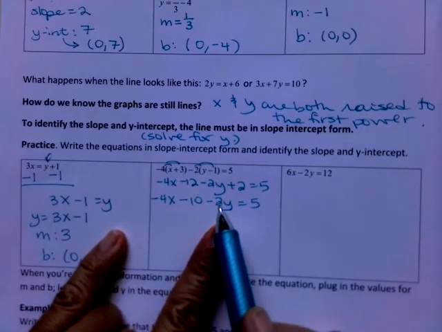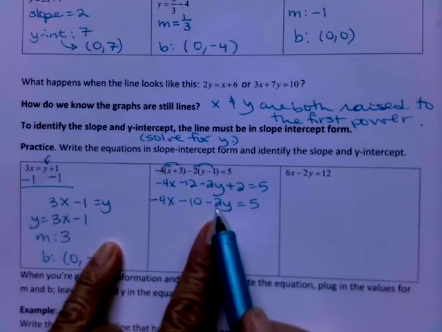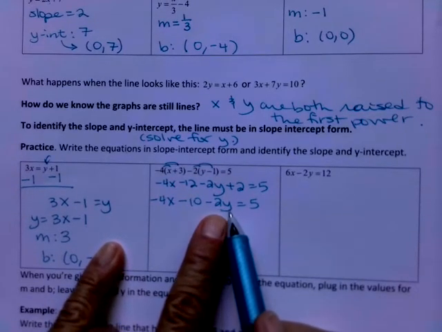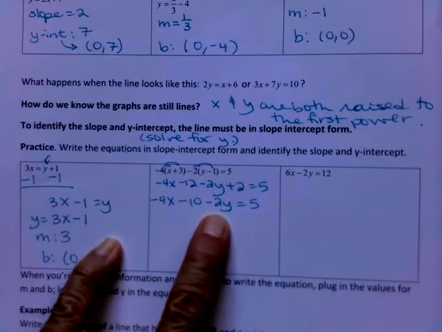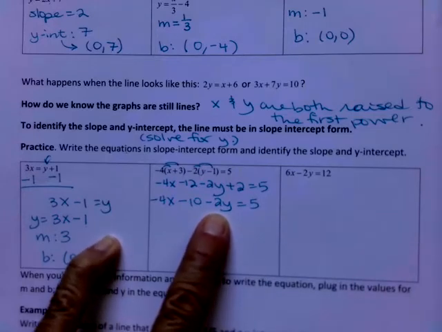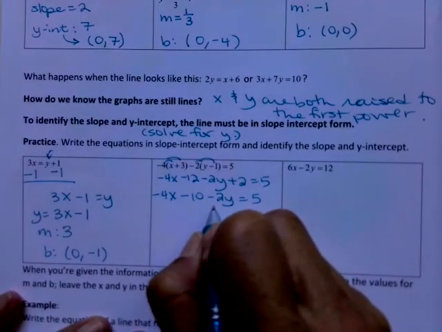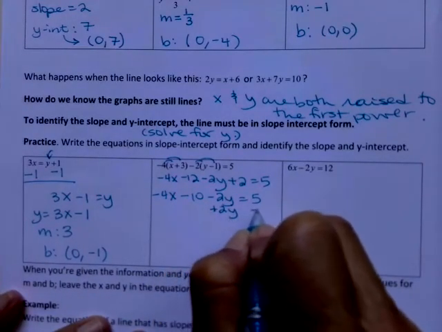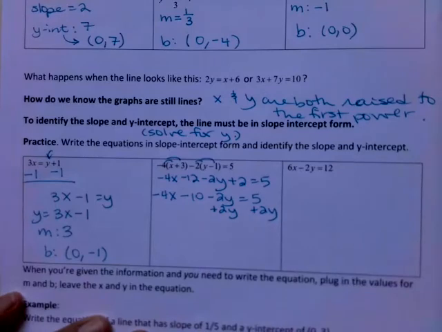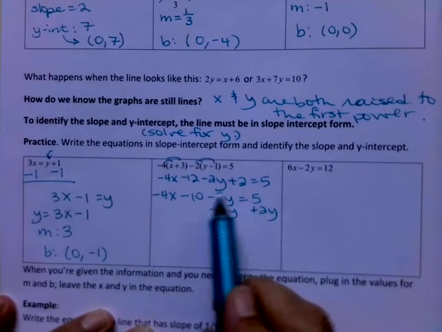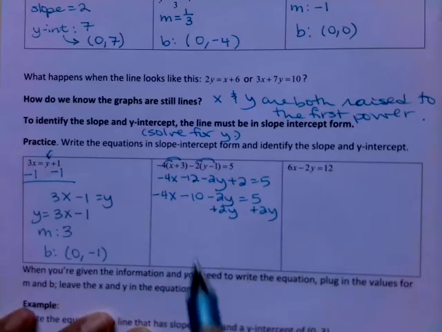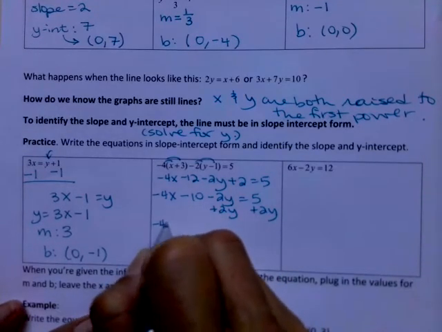So I need to get rid of the 2 and the negative 2, and I need the y to be by itself. There are a couple of ways I can do it. What I'm going to do is add 2y to both sides. So it's legal, right? Because I'm doing it to both sides of the equation. And then in my next step, I'm going to subtract the 5 over. Okay, so that's going to get me where I need to be.